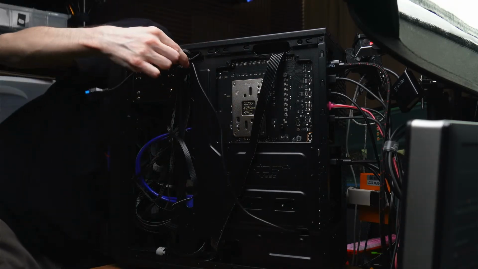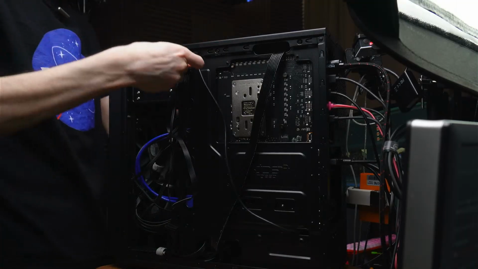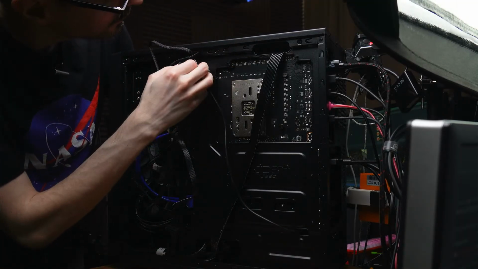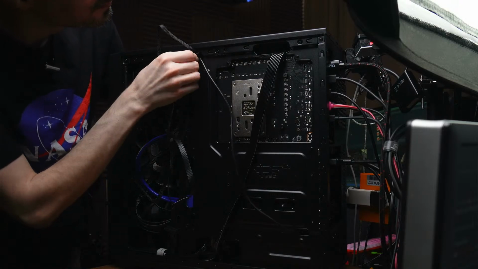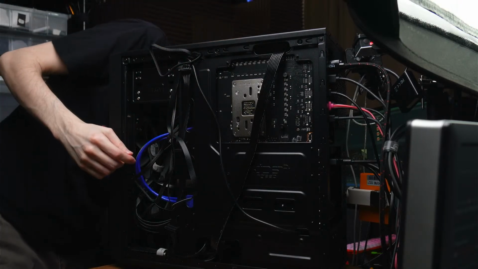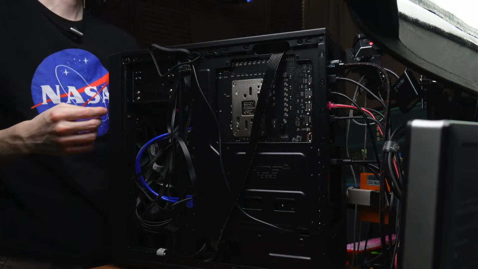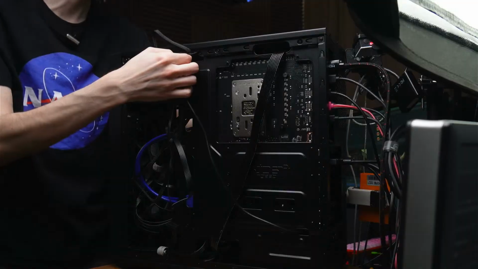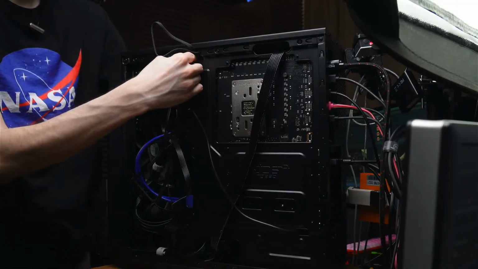Let's see. And it'll be nice to have that port again in a safe way that won't damage my motherboard. Okay. Ugh. Some dust. Okay, it's caught on another. Let me redo that.